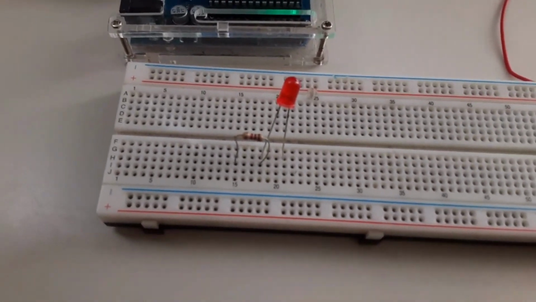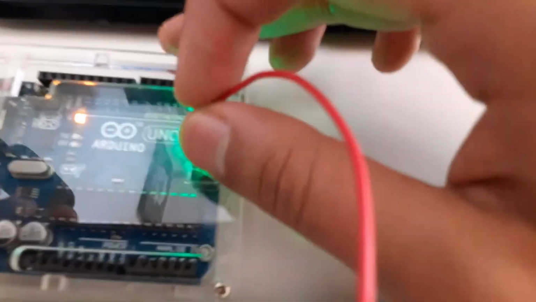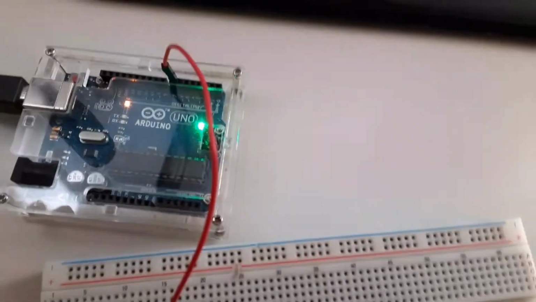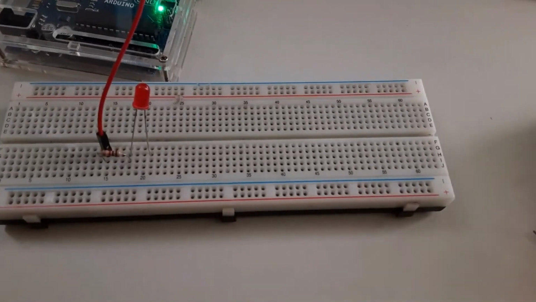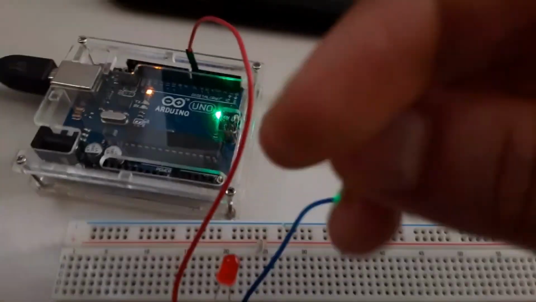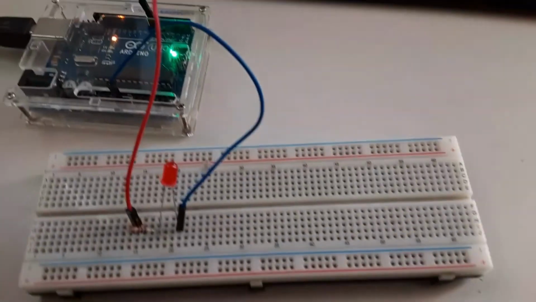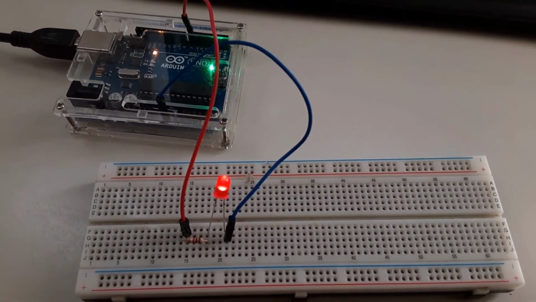There it is. And from the output of the resistor, we are going to connect it to pin number 7 of the Arduino. There is pin 7. Ready. I already connected it to pin 7. I just need to connect the GND to the other LED pin. There you can see it. And we connect it to the GND. Ready. And there we watch how it turns on and off.